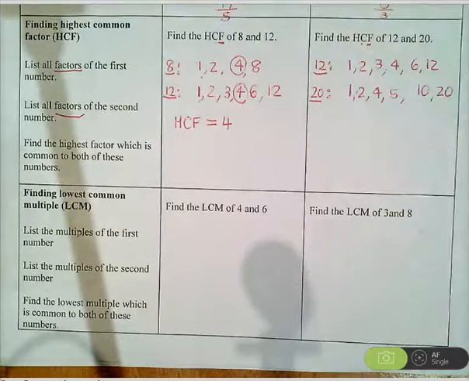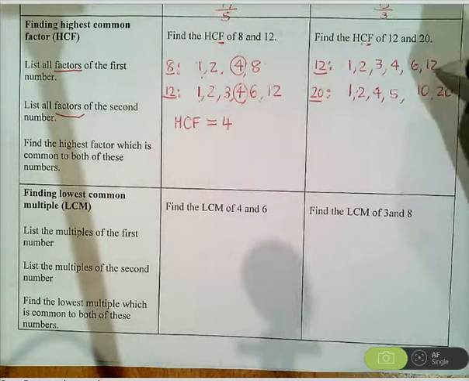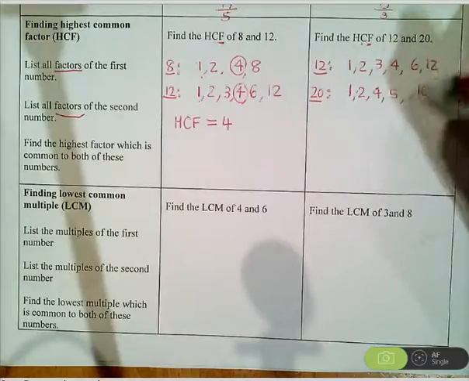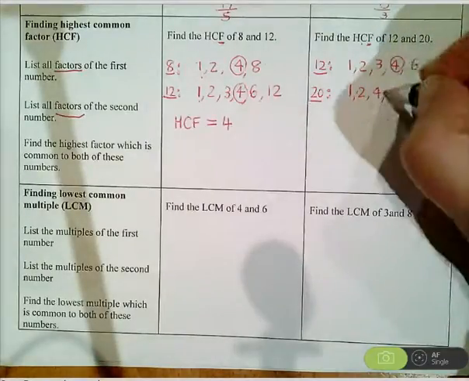Now we look for the common factors next. Now, which ones are in common? There's a 12 here, but not here. There's a 6 here, there's no 6 there. There is a 4 there and here.